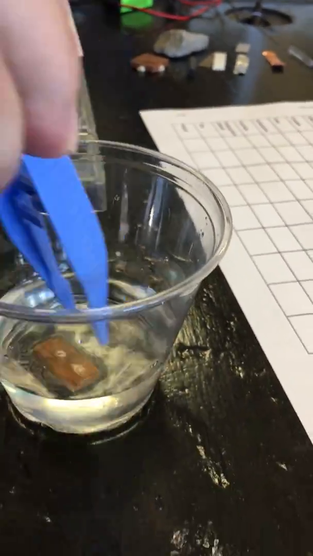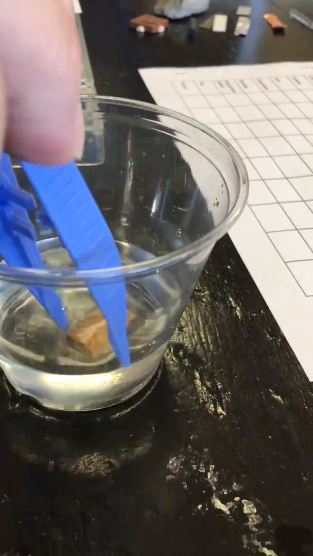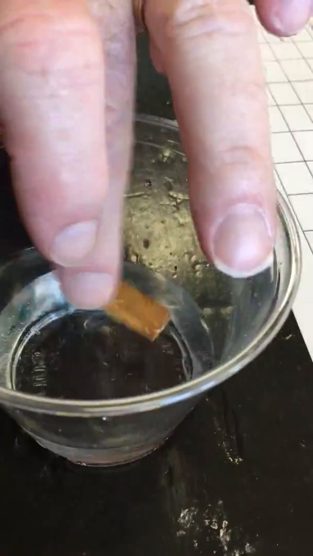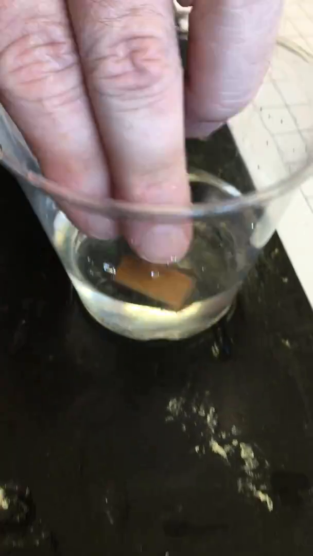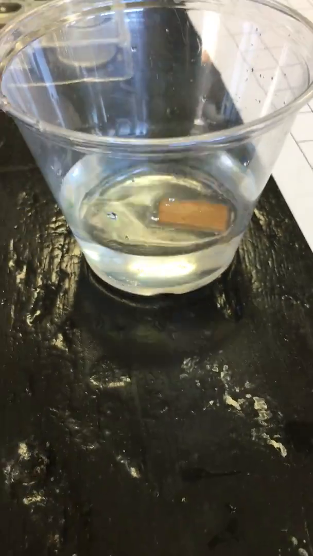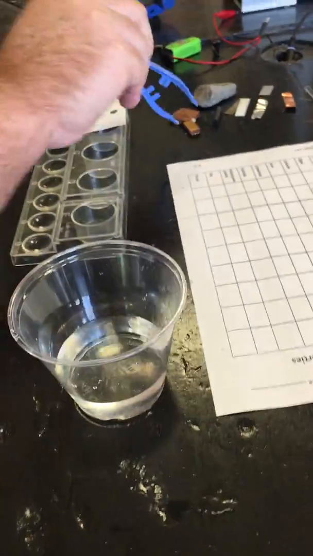Again, I've got to push that down. As you can see, I'm trying to push it down. I'll use my finger since it's just water. And you'll notice that it comes back up. Okay. So those are your items with relative density to water.